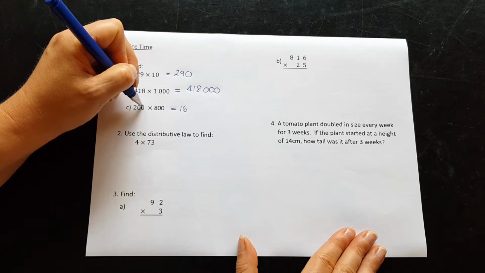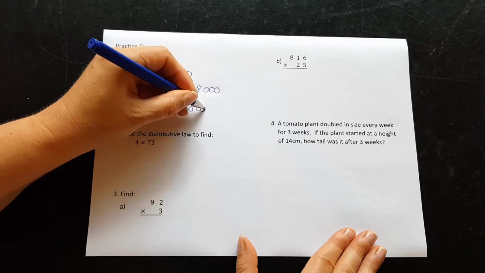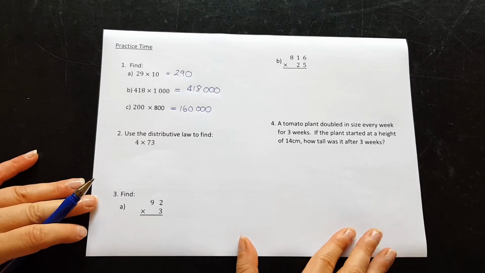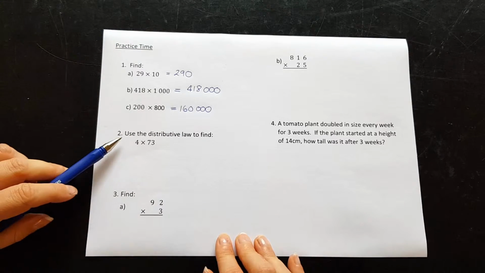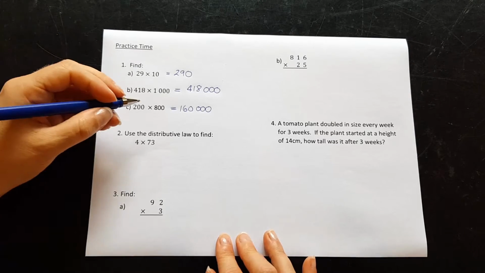And we collect up the zeros from both numbers, 1, 2, 3, 4 zeros, will be 160,000.